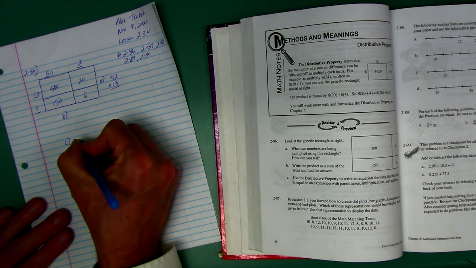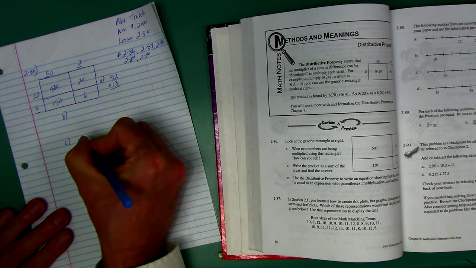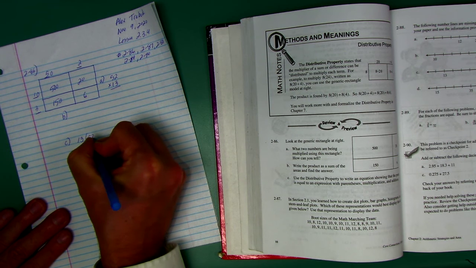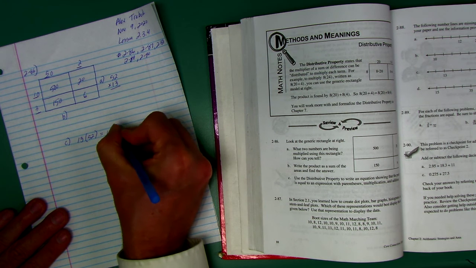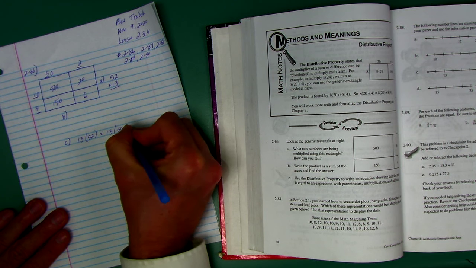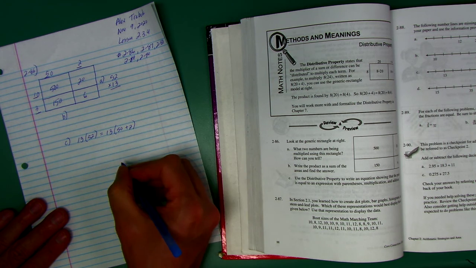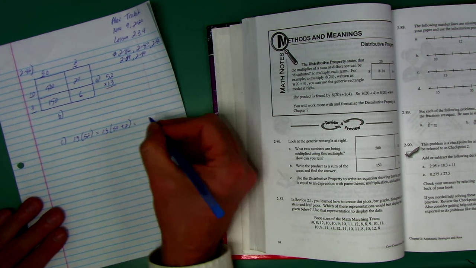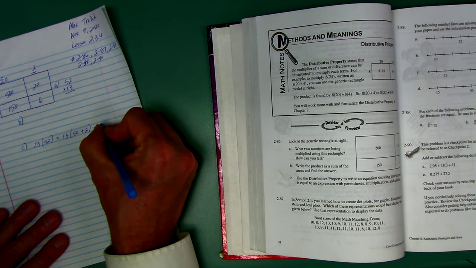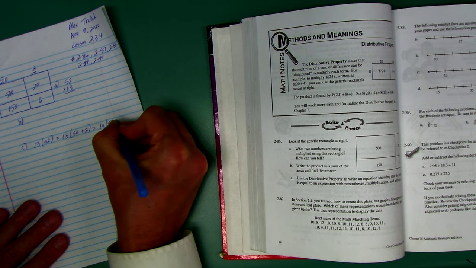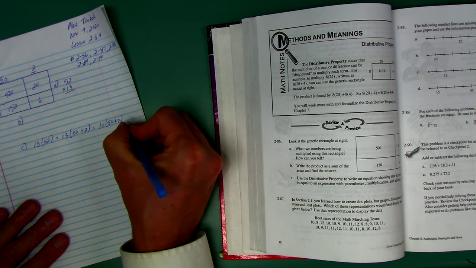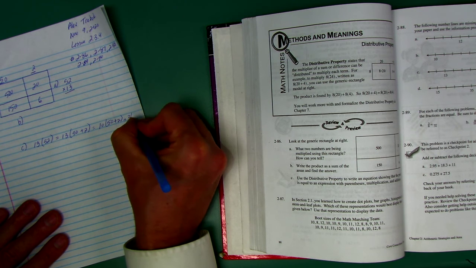You know, 13 times 52 is the same as 13 times (50 plus 2), right? And this is the same as (10 times (50 plus 2)) plus (3 times (50 plus 2)).